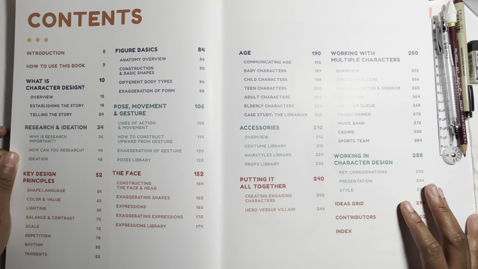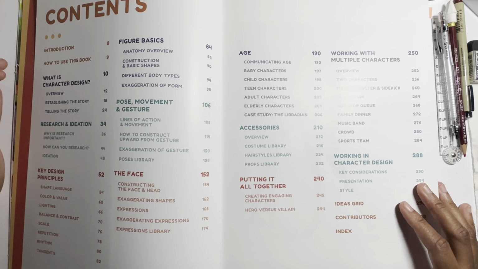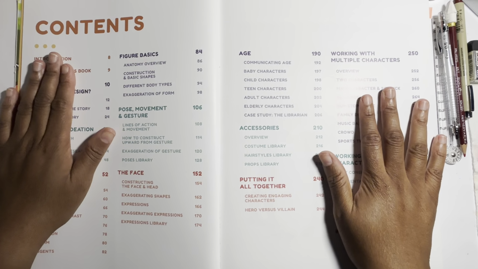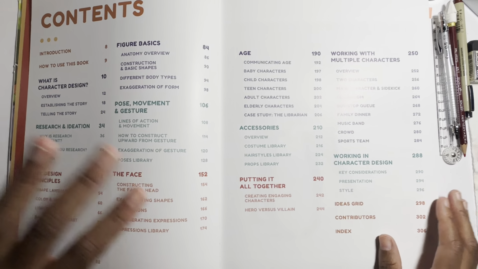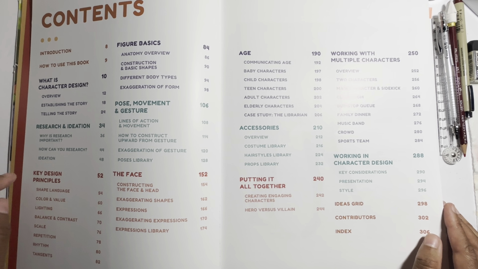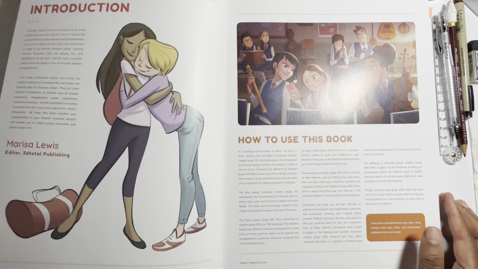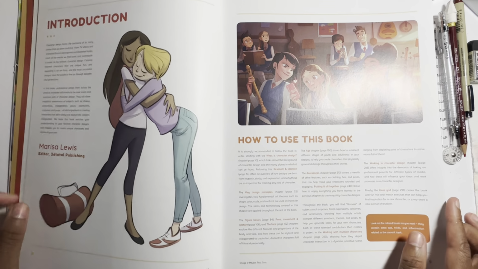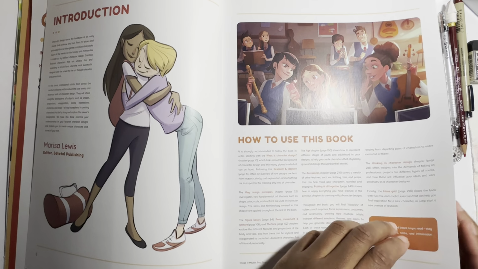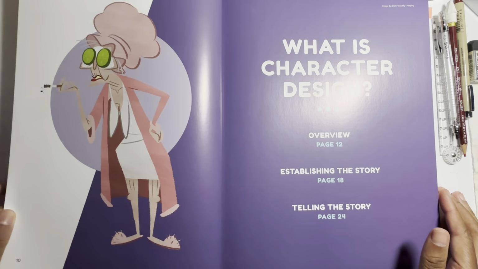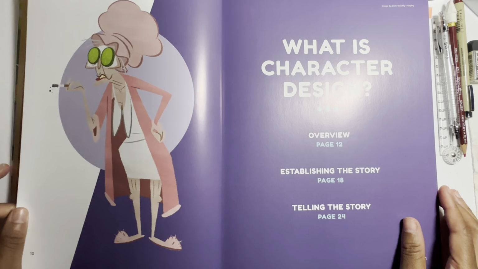Then we have the table of contents. They have what is character design. Each one is broken up into sections. I probably shouldn't, but you can pause it and read what's in the contents if you like. This is the introduction and how to use this book, where to start. It talks more about the sections and things like that, and then it jumps right into the first.